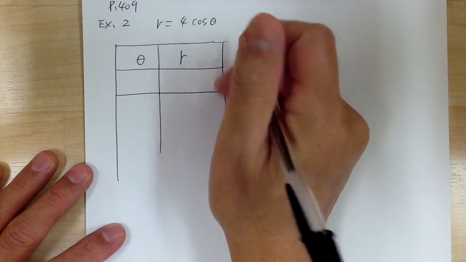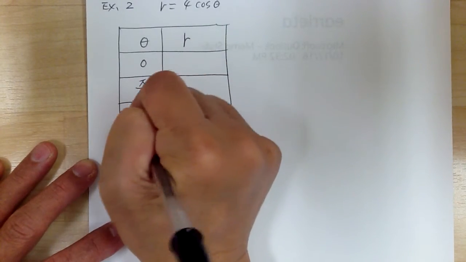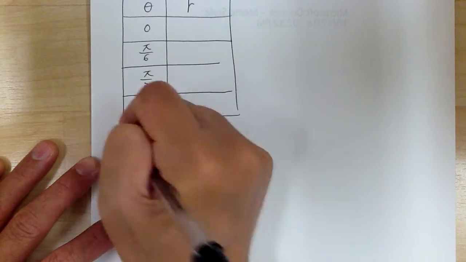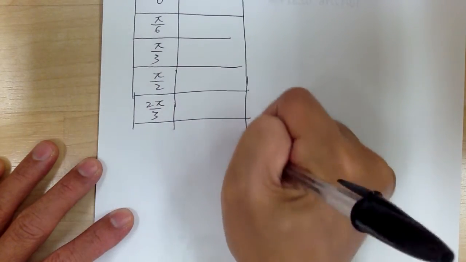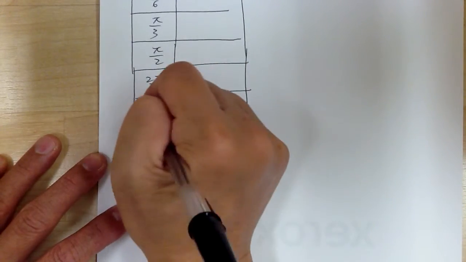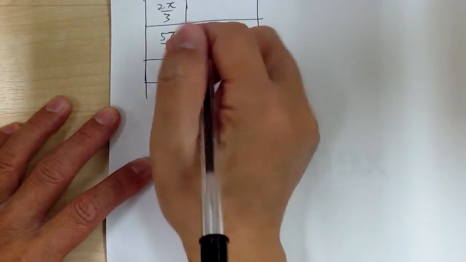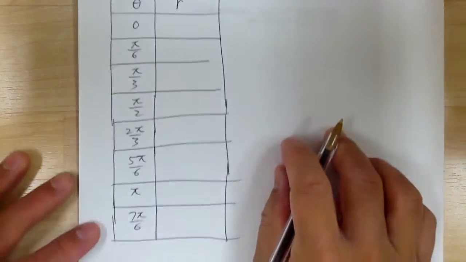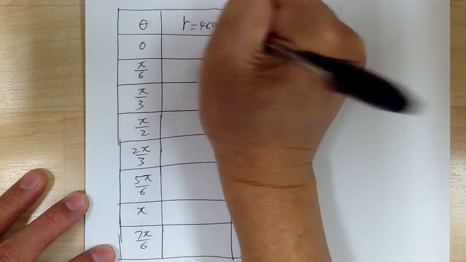And you want to go by, you're going to have a 0, pi over 6, pi over 3, pi over 2, and then you get 2 pi over 3, and you get 5 pi over 6, and then you get pi, and you get 7 pi over 6. Okay, so go and make the table, and again, r equal to 4 cosine of theta.